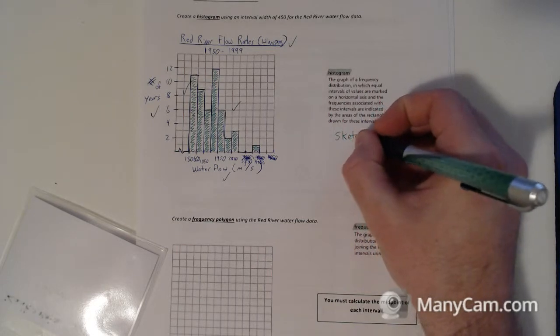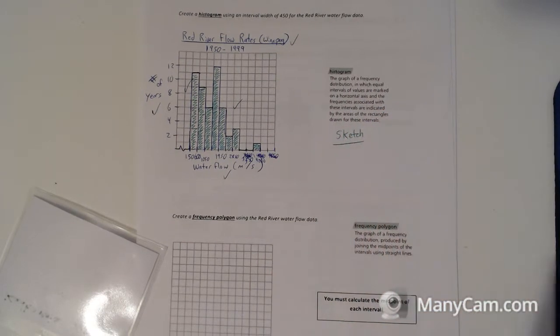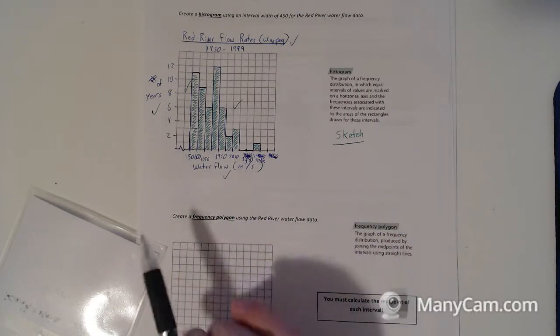Probably not in this unit, but in other units, I would use the word sketch. And a sketch, I don't care about all these details. It doesn't have to be perfect. It's not like you're presenting it to a board at a business meeting. It's just a quick understanding of what it looks like in a sketch. So the sketch is just get the data there as quickly as you can. But a graph, you need to make it look good.